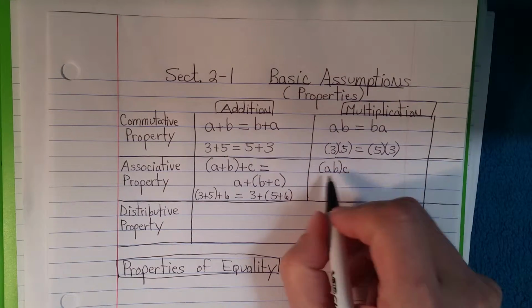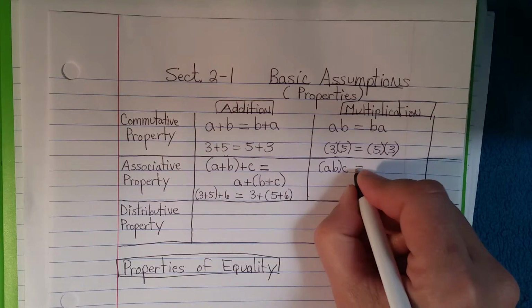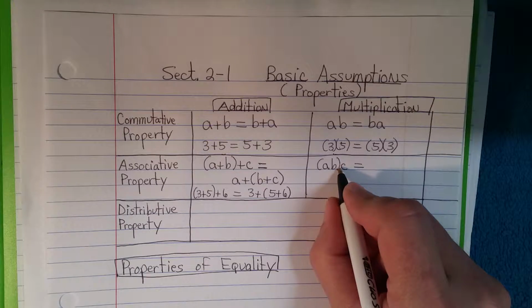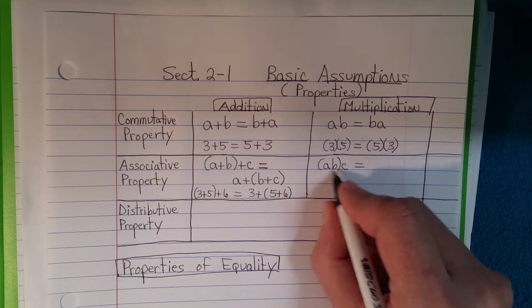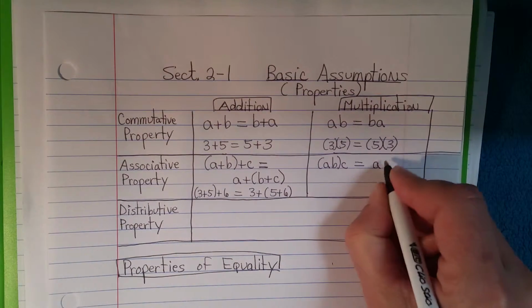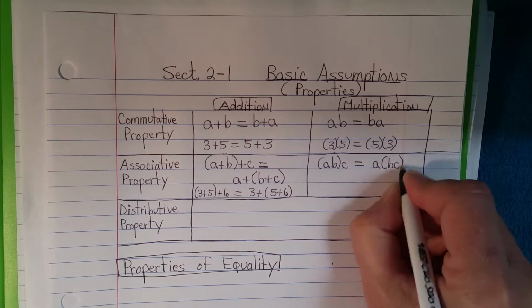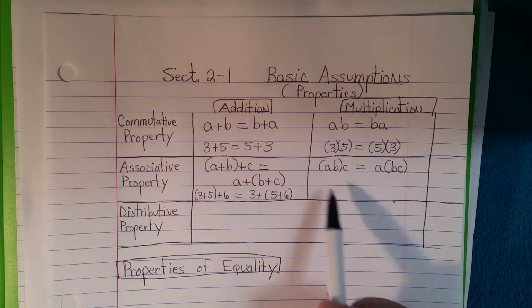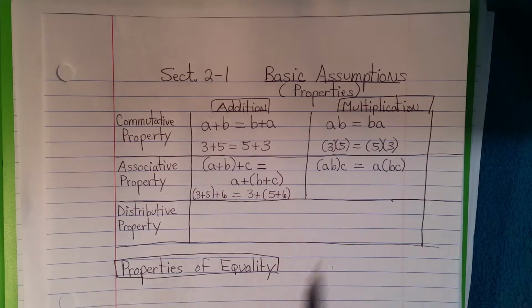A times B times C. So if A and B are grouped, in one case, I could switch my grouping. I could move the parenthesis and now group B and C instead, and I haven't changed anything. So I think you get the idea. I don't think I need to do an example of that one.